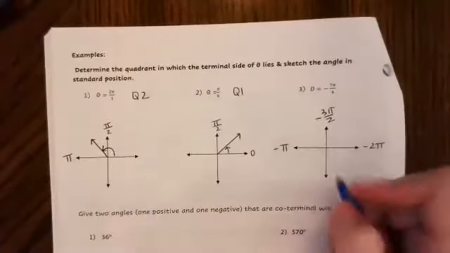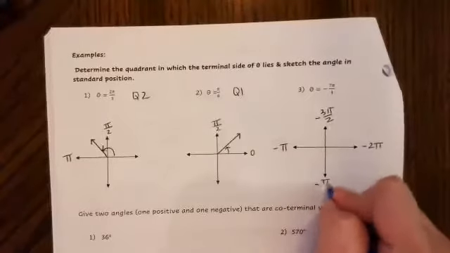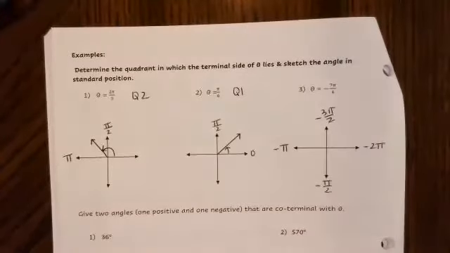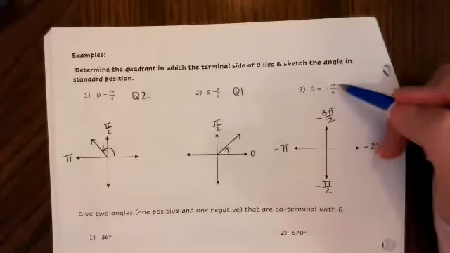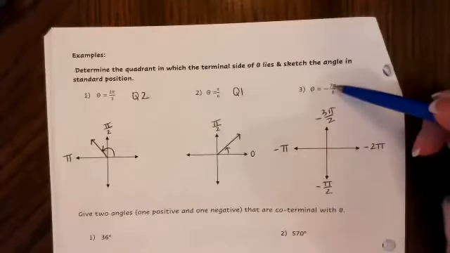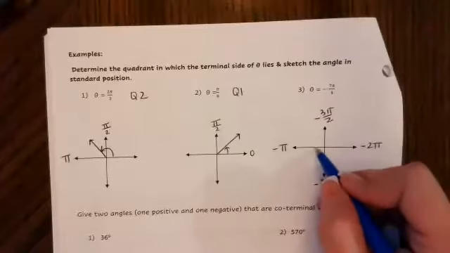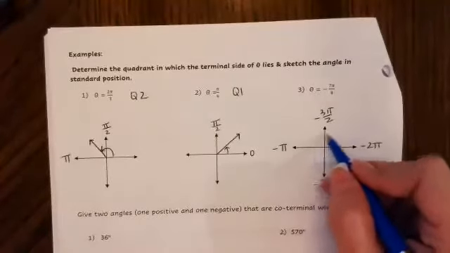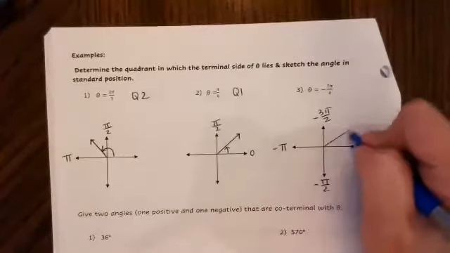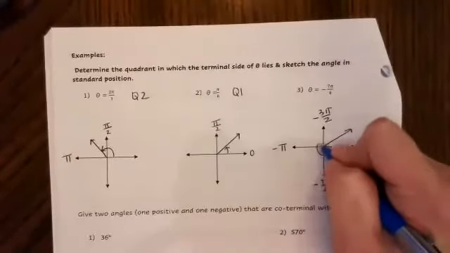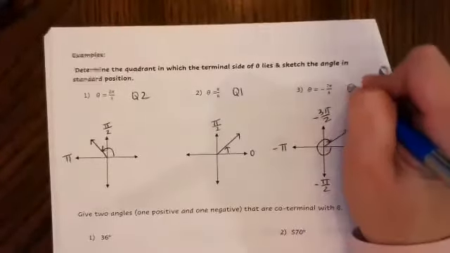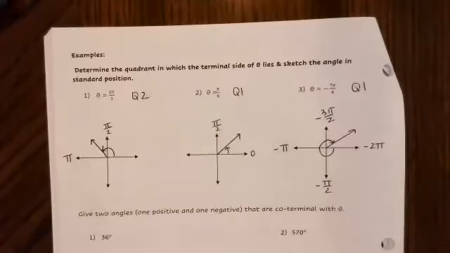Negative 2 pi. Negative pi over 2. And so we're looking for where negative 7 pi over 4 is. We know that 4 goes into 7 one time, so we have at least 1 pi that's going to bring it here. And then we're left with 3/4 of a pi, which is going to take us to this side here. And so it went this way. So that would be in quadrant 1 as well.